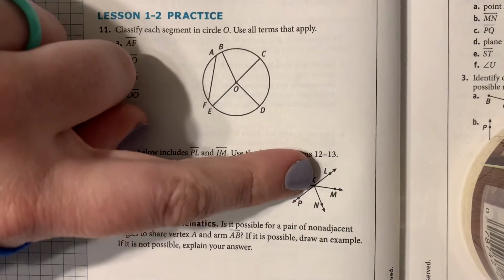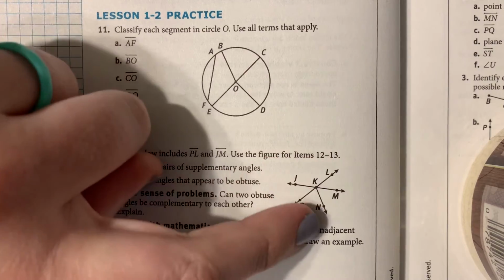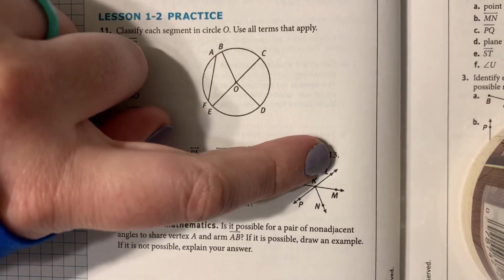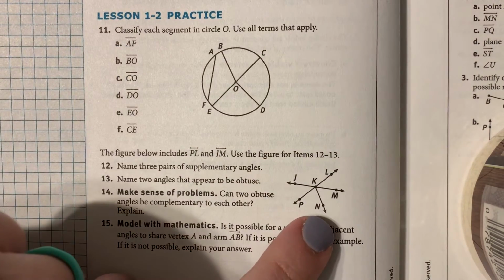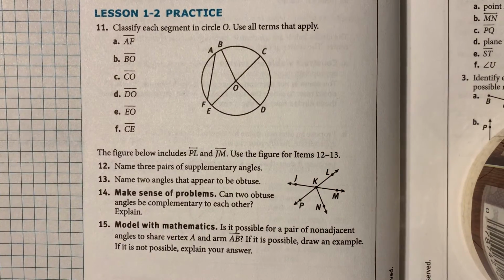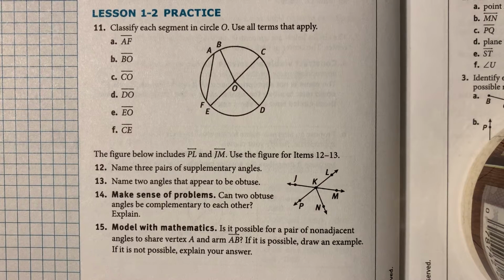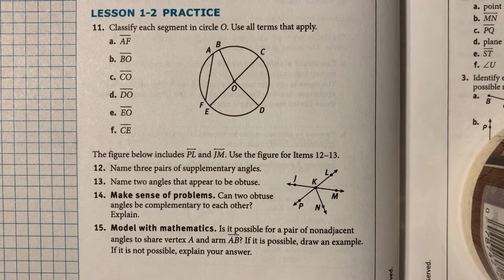Okay, you could look at this line still, but you could come over here. Okay, there's 3 angles there. You can make one big angle, LKN, and then use the other angle, NKP, to form the second pair of that supplementary angle. Okay, there are several different answers for this. If you need one checked, let me know.